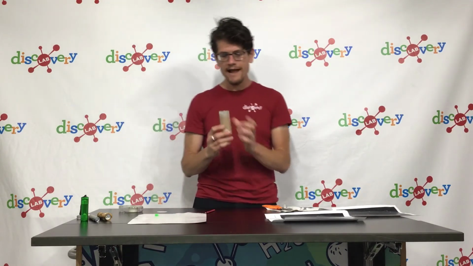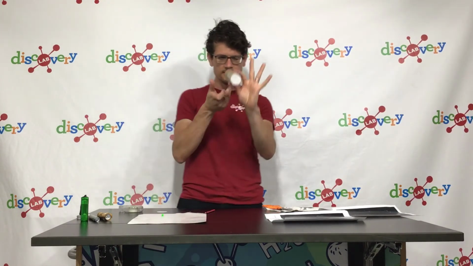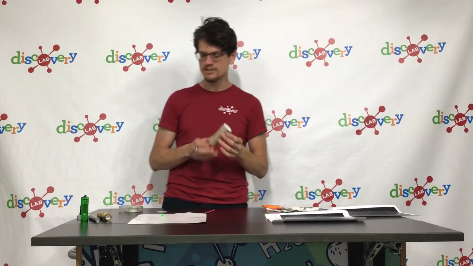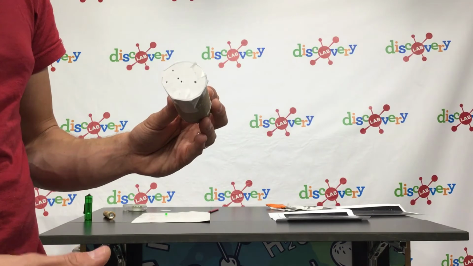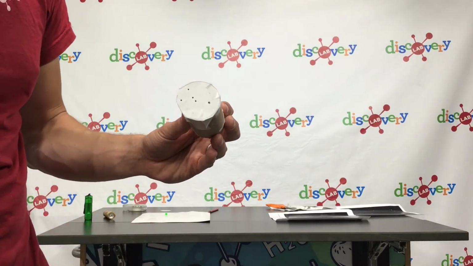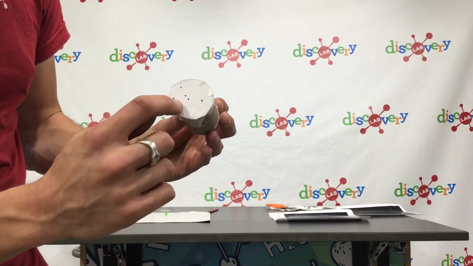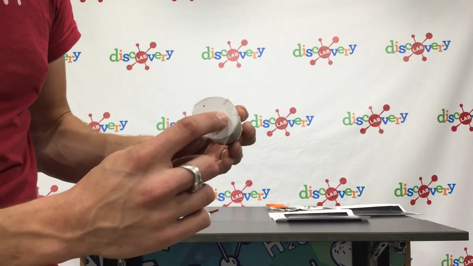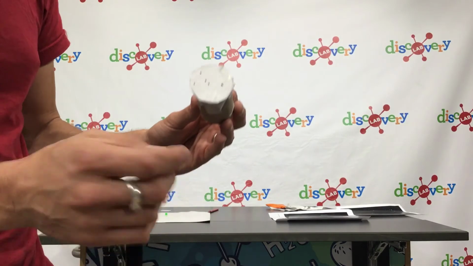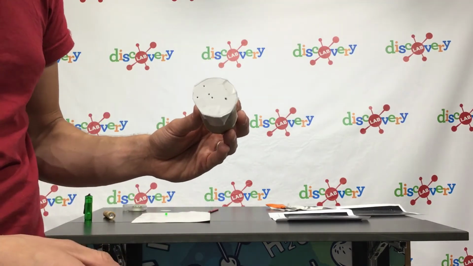All right, so now I've pierced my cardboard so that I have my holes in the exact order of my constellation. Now, before we test it with a flashlight, here's a quick look at what it looks like up close. You can see I have got my pattern of Cancer pierced in right there. They're very small holes. That's okay. We only really need a little pinprick of light to go through.